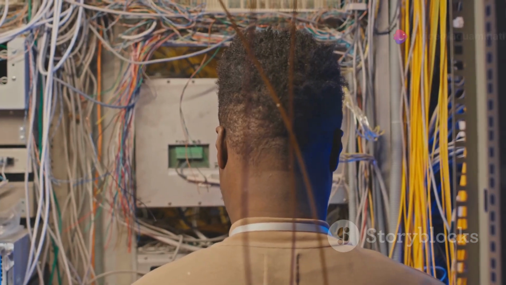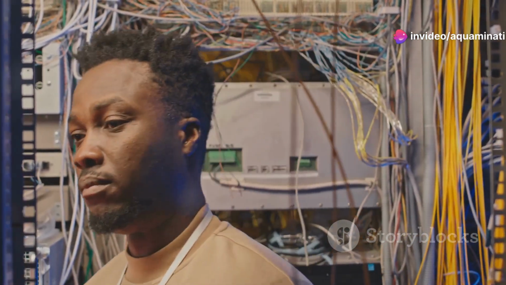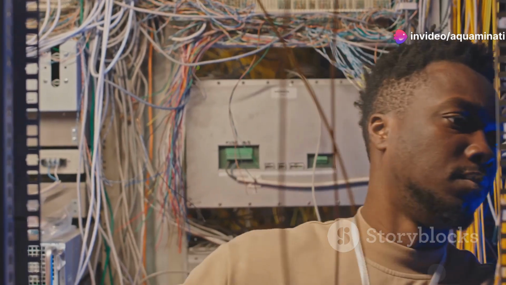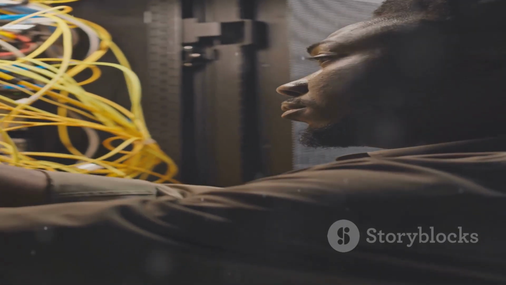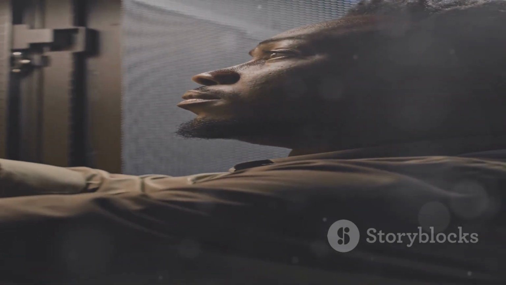3. The LAN domain, which includes the local area network within an organization. This domain covers all the networking equipment, such as switches, routers, and firewalls, that facilitate internal communication and data transfer.